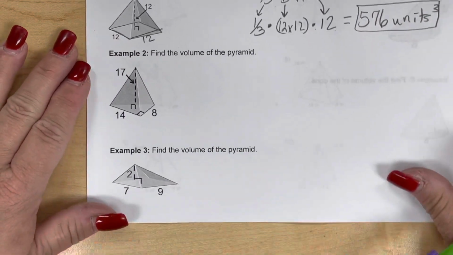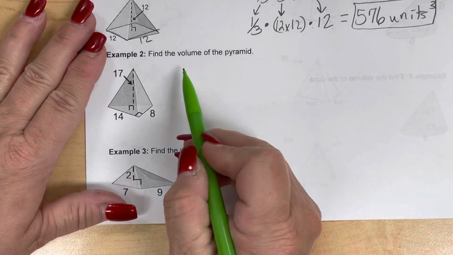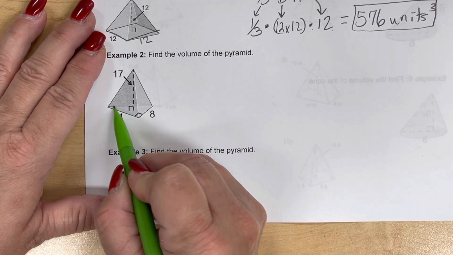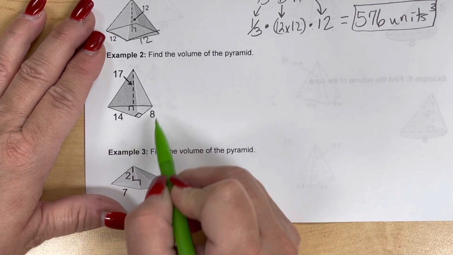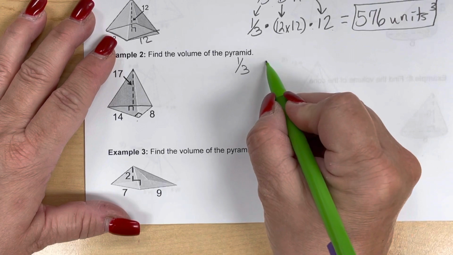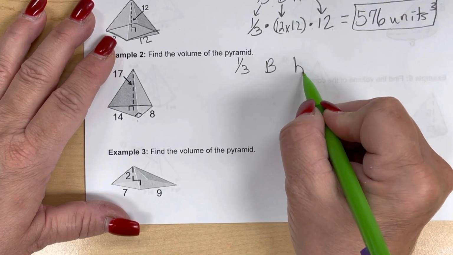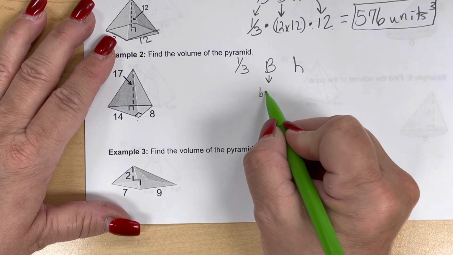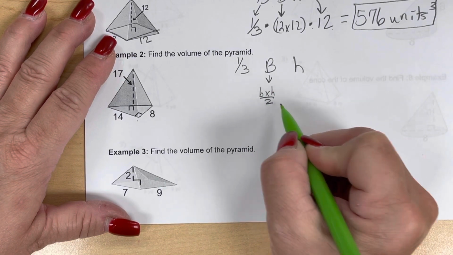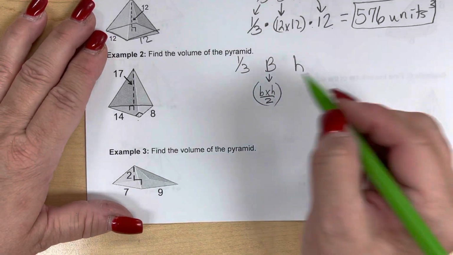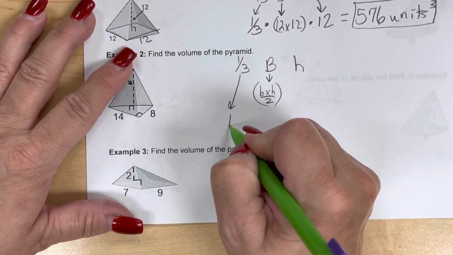All right, let's take a look at the next one. Find the volume of the pyramid. Now this time, got that right angle there, and you can clearly see that's a triangle. So when you go to use the formula of 1/3 times area of the base times the height, this time your area of the base is going to be base times height divided by 2, so don't forget that, okay? Don't forget that. So, of course, you'll multiply times 1/3.